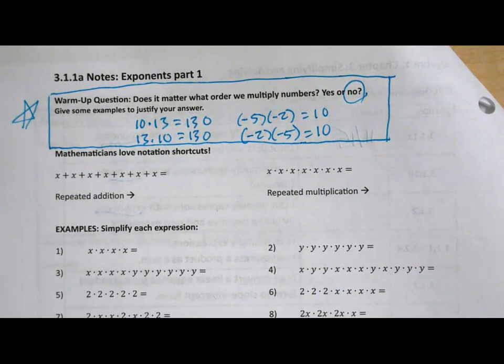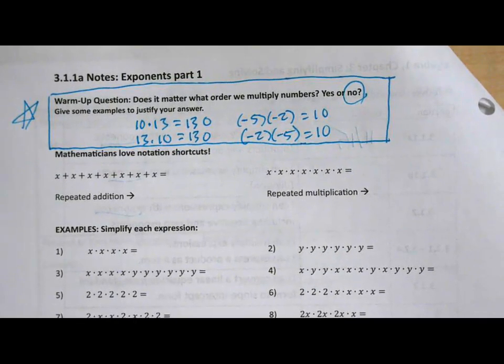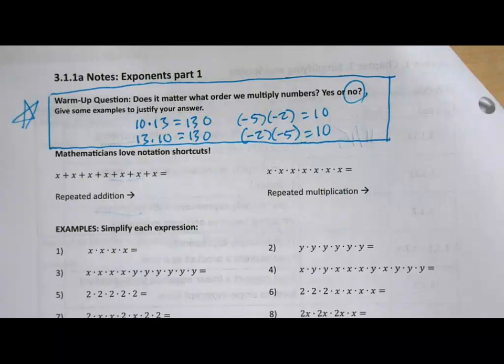Okay? I need you guys to remember that because we are going to be multiplying a bunch of stuff today. And sometimes we're going to do it in different order, but we know that's okay. We can do it in any order that we want to, okay?